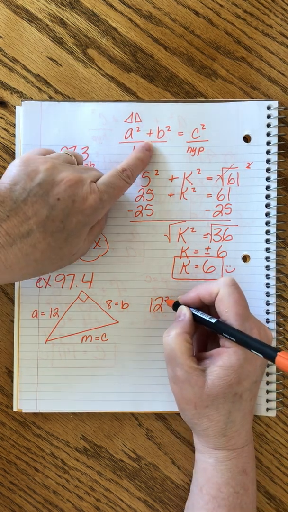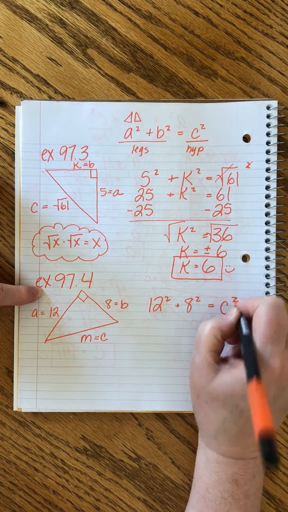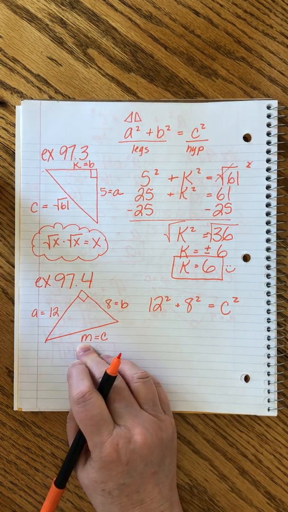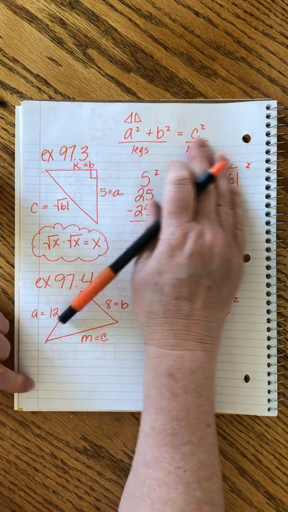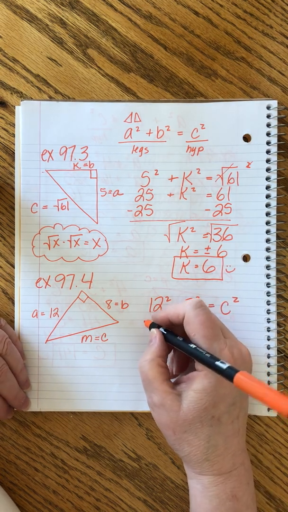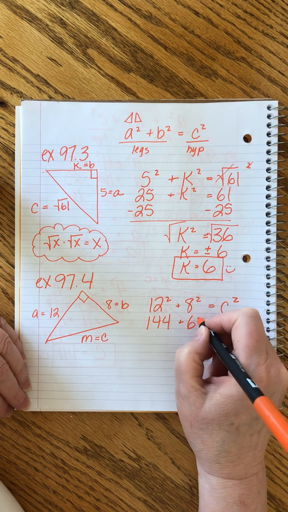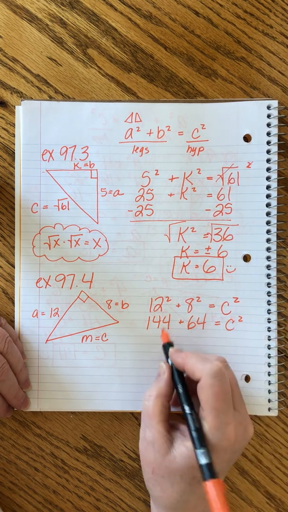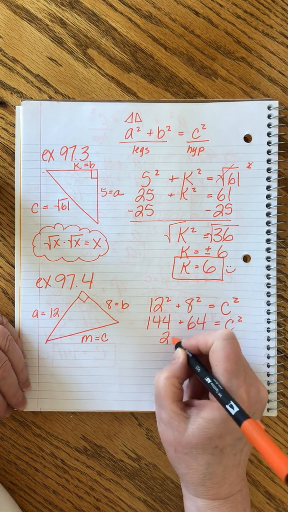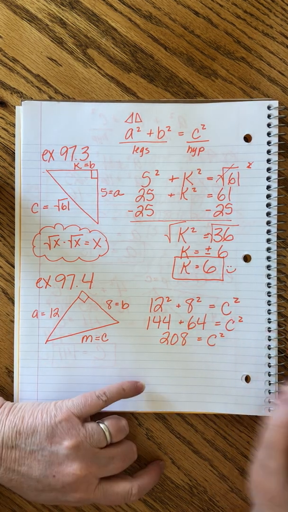12 squared, there's our formula up there, plus 8 squared equals, I'm going to call it c squared. You could call it m squared. Once you get the hang of these, it's okay if you use the letter from the problem, but I'm keeping it super standardized. 12 squared, well, that's a big number. That's 144. Plus 8 squared, well, that's 64. Equals c squared. Now let's add these two together. We get 208 equals c squared. Now we use our difference of two squares theorem.